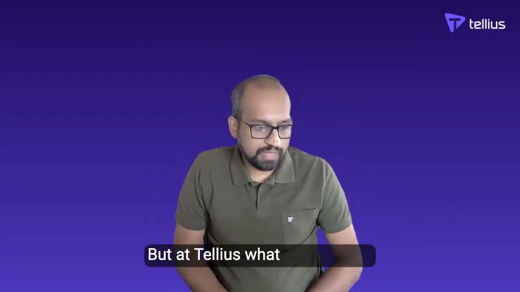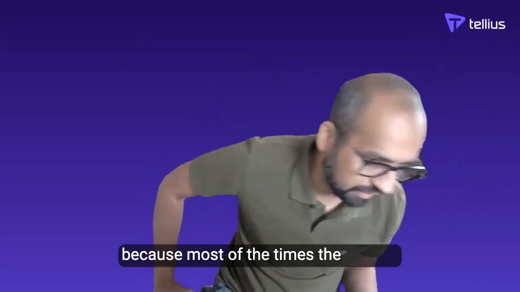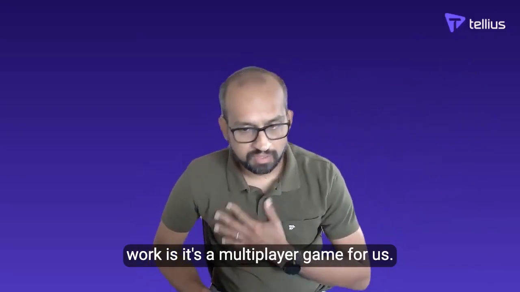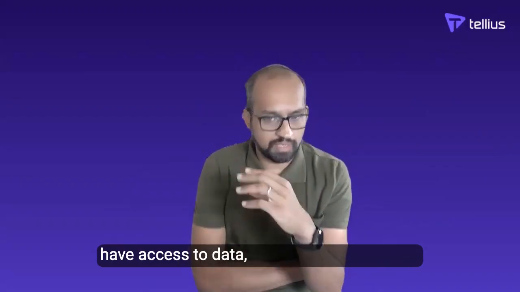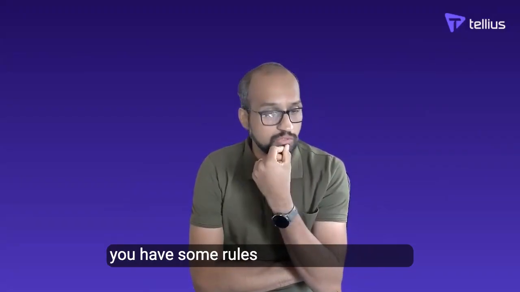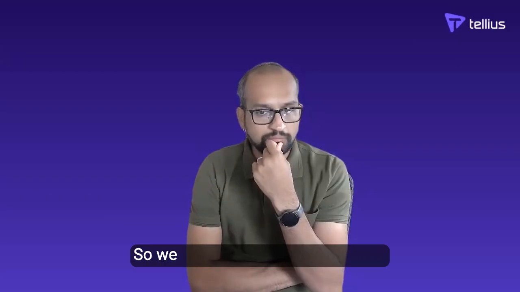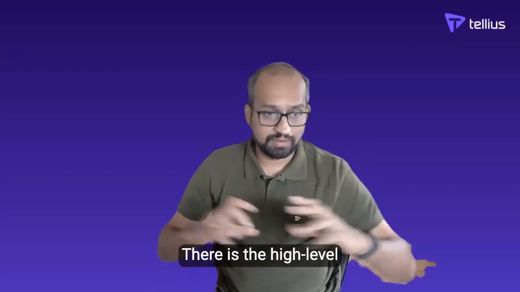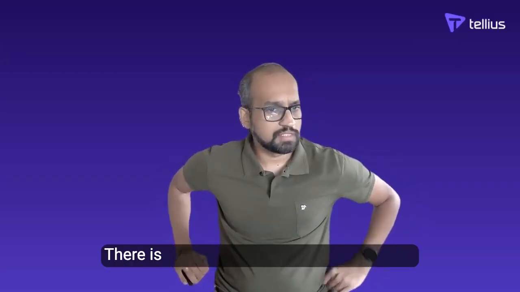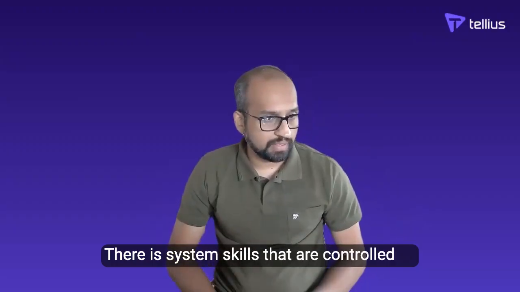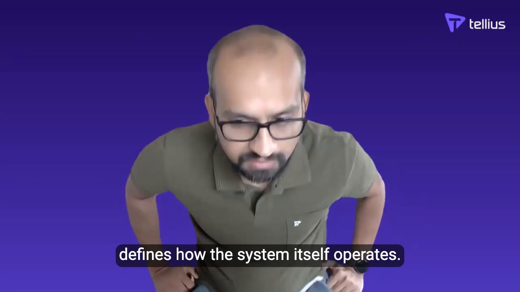Whereas in Tellius, what we realize is that most of the time it's a multiplayer game for us. You are sitting in an organization, and the organization needs to have access to data, and then based on that, you have some rules and policies defined. So we have multiple levels of skills. There are high-level skills, which are org level. There are system skills that are controlled by Tellius when you install the platform, which define how the system itself operates.